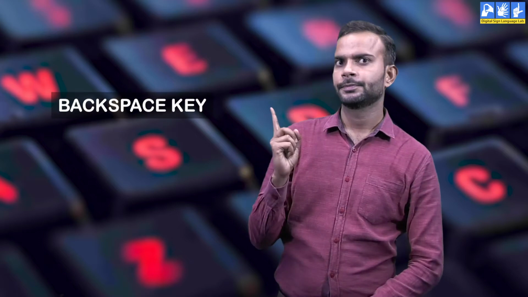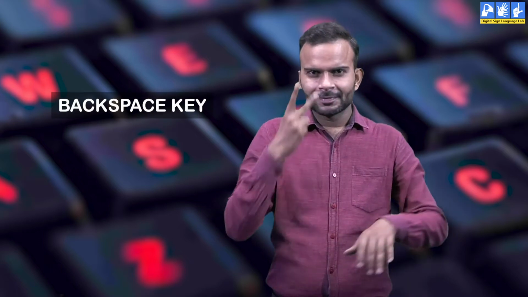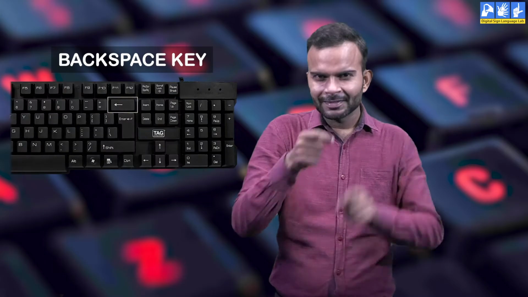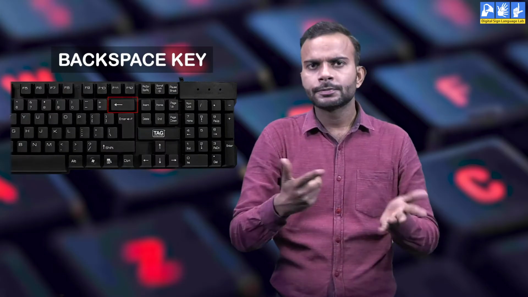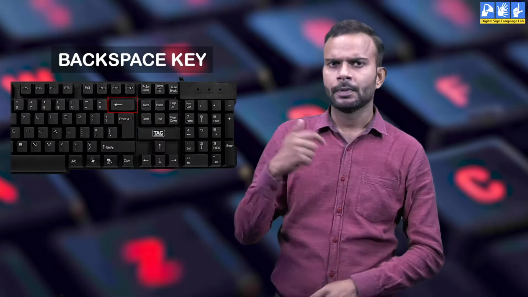First is backspace key. Let's see where the backspace key is located on the keyboard. Let me tell you the function of this key. Backspace key is used to remove the character written on the left side of the cursor. If you make a mistake in writing the spelling lion, that is L-I-O-N-N, then you can erase an extra N by pressing the backspace key. Similarly, it is used to erase any text in your document.